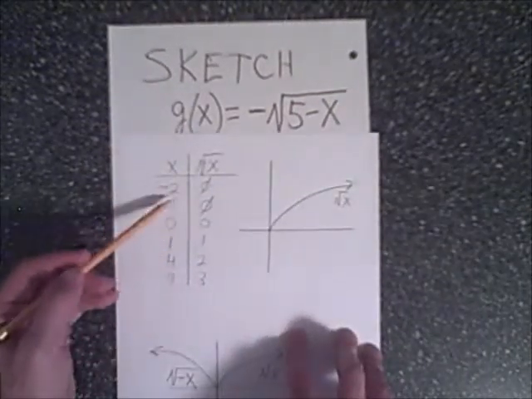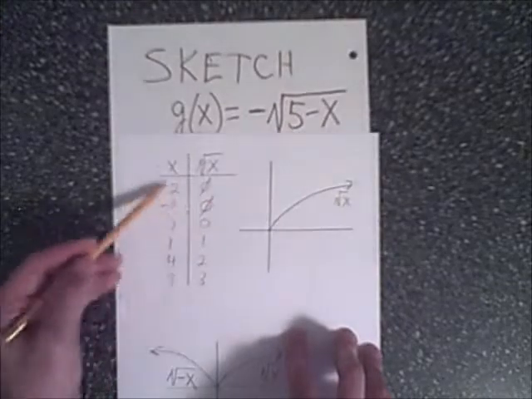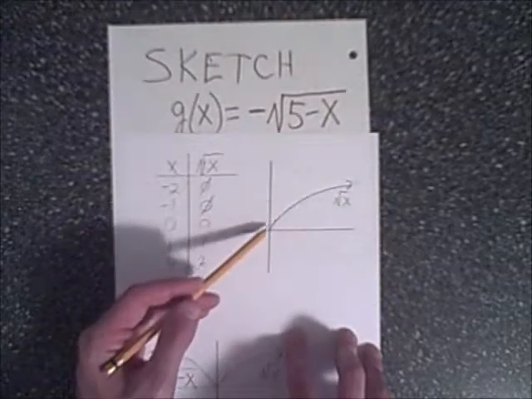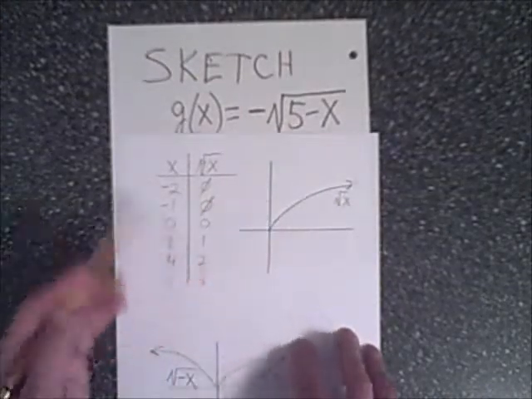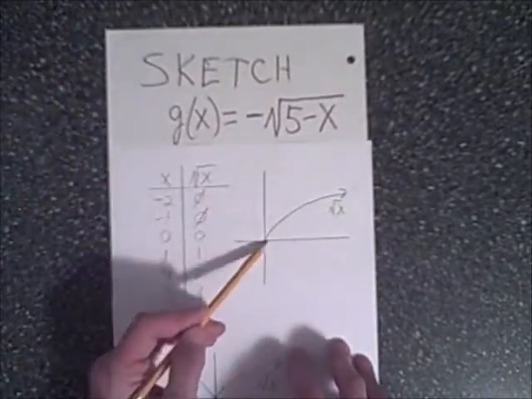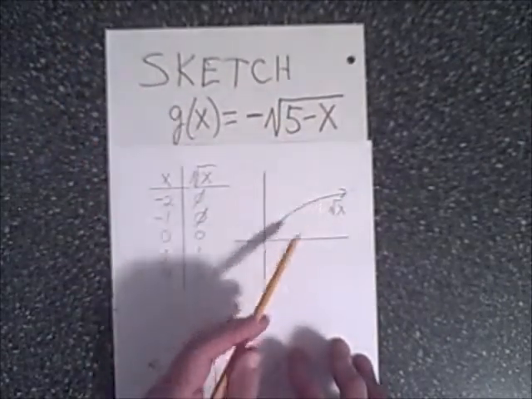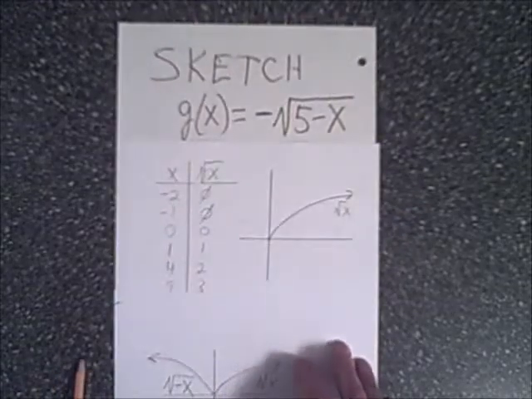Here's some points I plotted. Negative 2's, negative 1 do not exist because they're negative roots and they're not real. So you start at 0, 0, then 1, 1, then 4, 2, and 9, 3, and extends out that way.